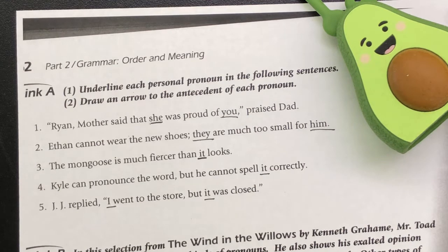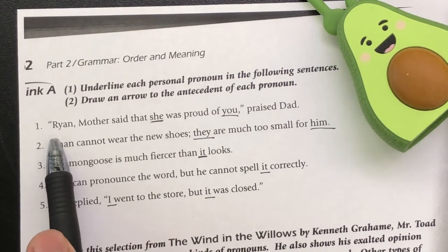So Think A, underline each personal pronoun in the following sentences, and I've already done that. Then number 2, draw an arrow to the antecedent of each pronoun. Remember, the antecedent is the noun for which the pronoun stands for. So let's read number 1.